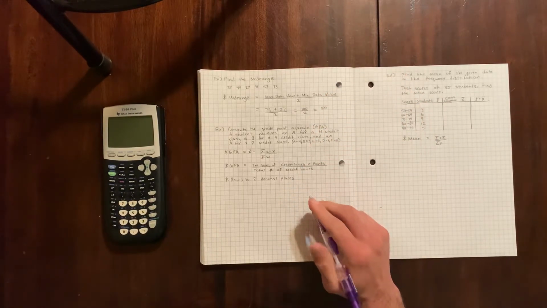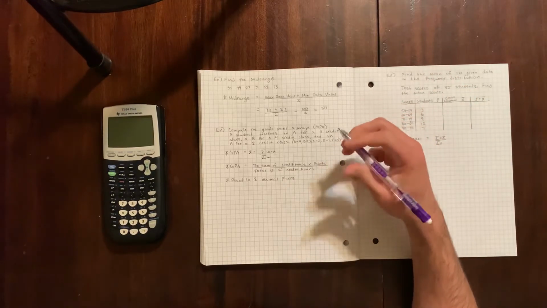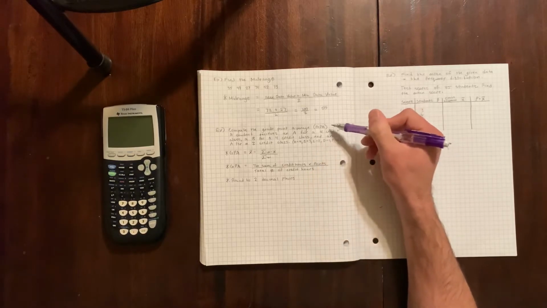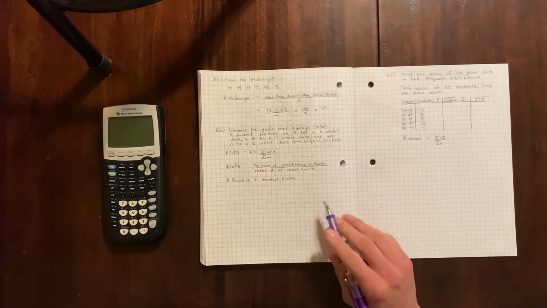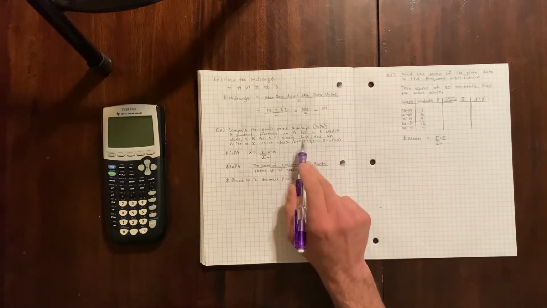And now that is the mid-range. So now we're going to look at another concept, grade point average, also known as GPA. So this problem states, compute the grade point average.